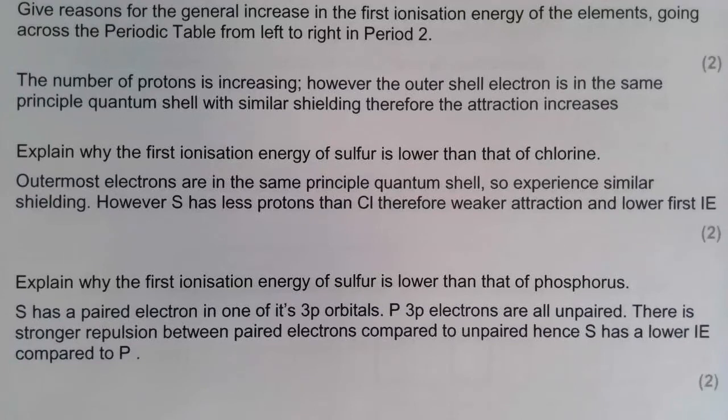Sulfur is lower than that of chlorine because although the outermost electrons are in the same principal quantum shell, so they have similar shielding, sulfur has fewer protons than chlorine, or you could say that chlorine has more protons than sulfur.